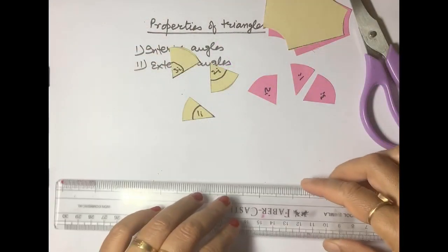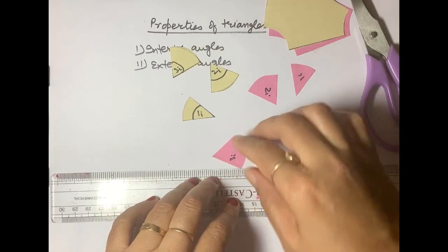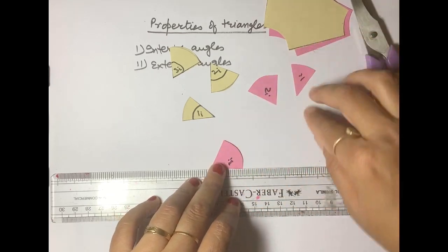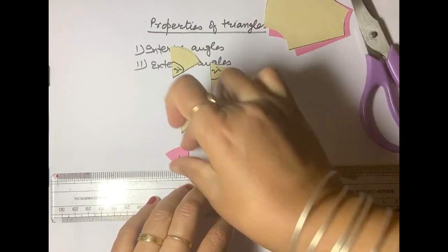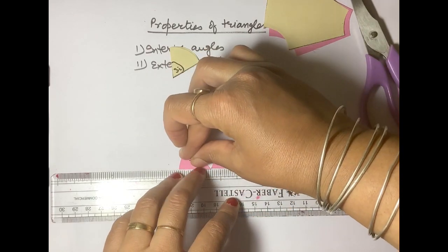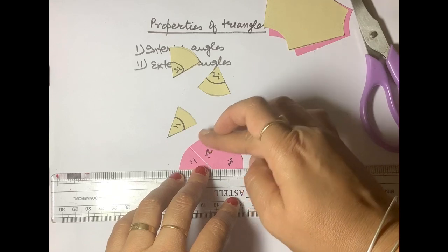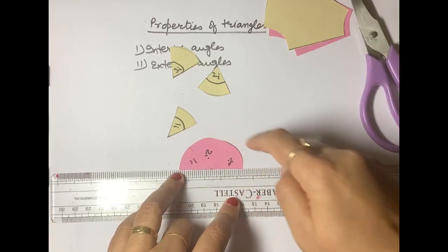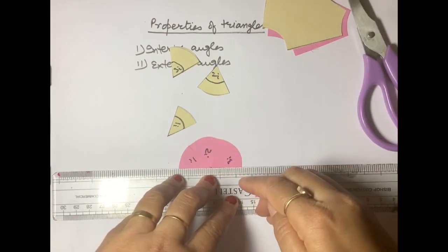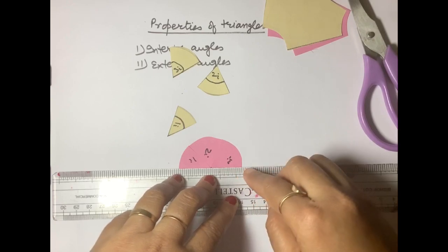Now, if we try to adjust these cutout pieces of angle together, they are forming a linear pair. That is, sum of interior angles is 180 degree.